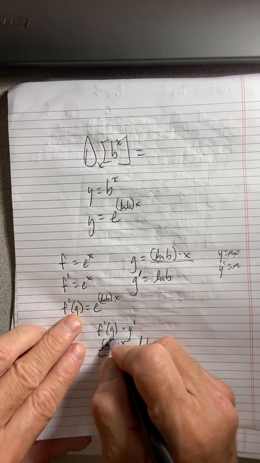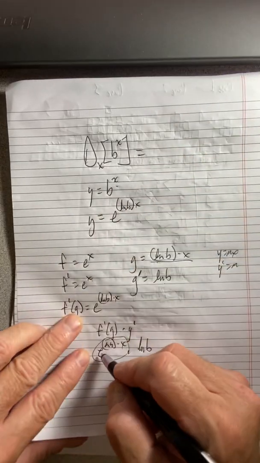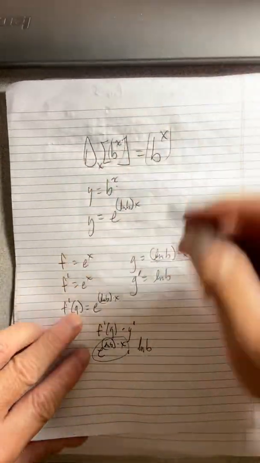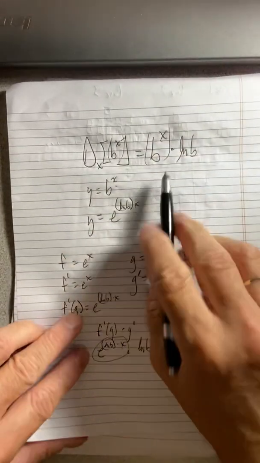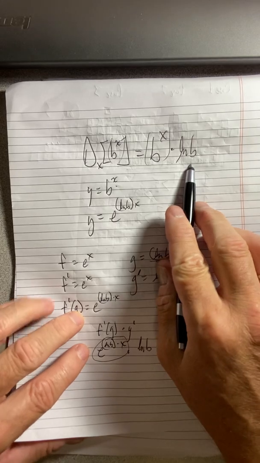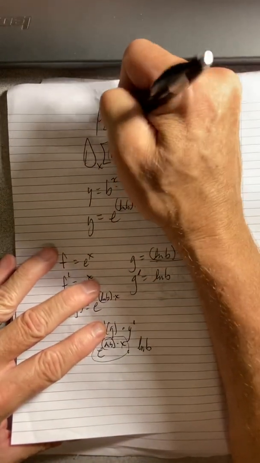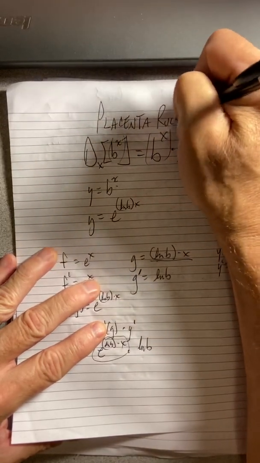But wait a minute, what is this? Yeah, that's just a fancy way to write b to the x. So we have b to the x. Oh, look, there's the mother. Times the natural log of b. That's right. After you give birth, this little thing slides out. It's called the afterbirth or the placenta. And that's why I call this the Placenta Rule for differentiation.